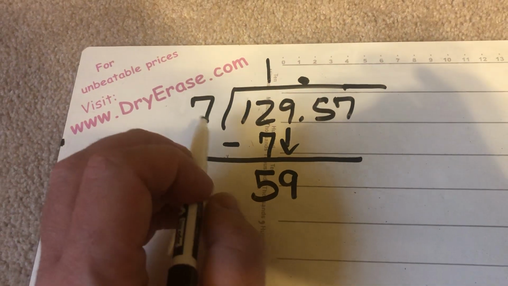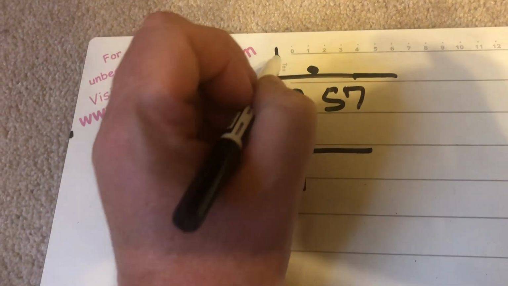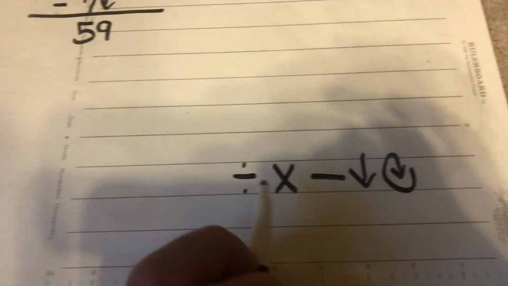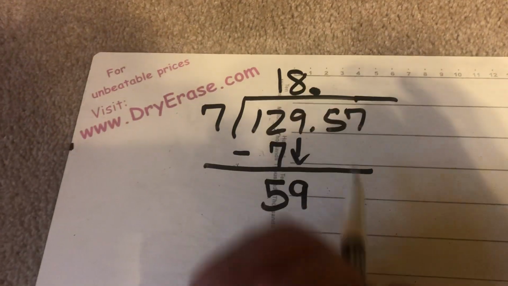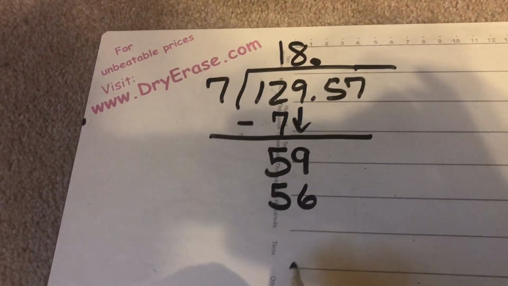So now I go back to my problem here. How many times can 7 go into 59? Well, I think that 7 can go into 59 8 times. Now after I divide, and we didn't write that here on this one, but we'll remind ourselves, divide, multiply, subtract, bring down, start over again. After I divide, I multiply. So it's 8 times 7. I believe that 8 times 7 is 56.